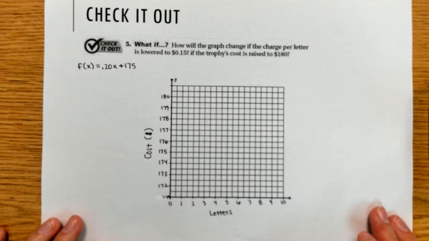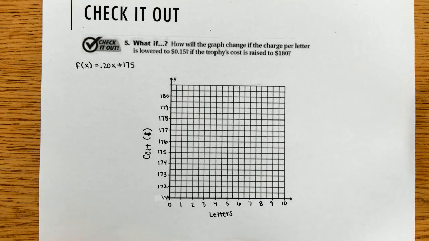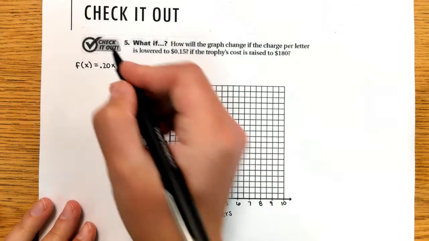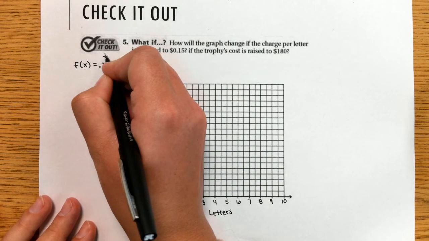Example 5, how would the graph change if the charge per letter is lowered to 15 cents, or if the trophy's cost is raised to $180? So we have these 3 graphs that we're going to do. So first I'm going to graph f of x, which equals 0.2x plus 175. So remember, the 0.2 is equal to 1/5.